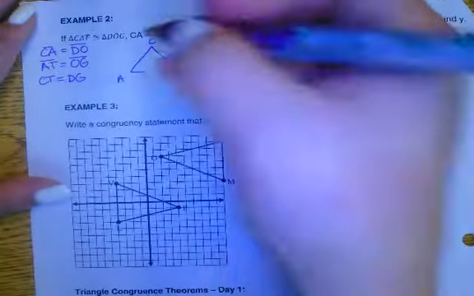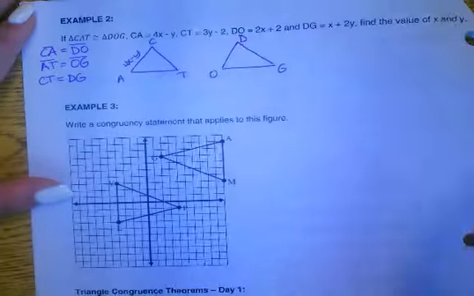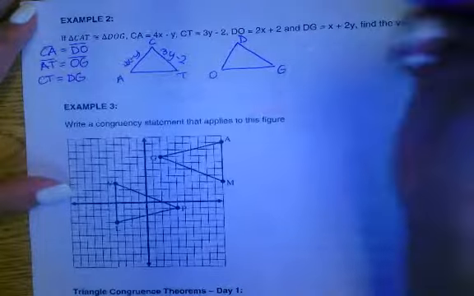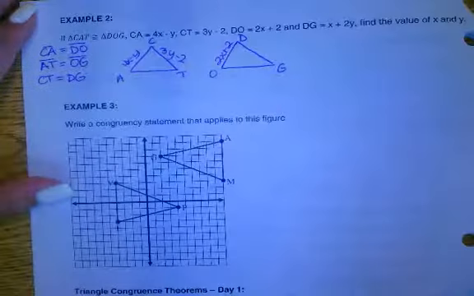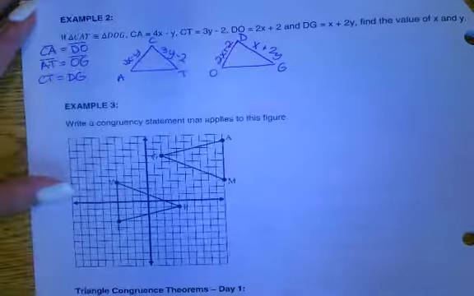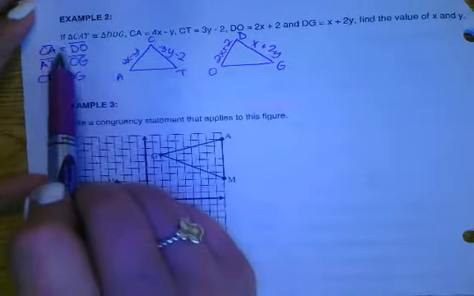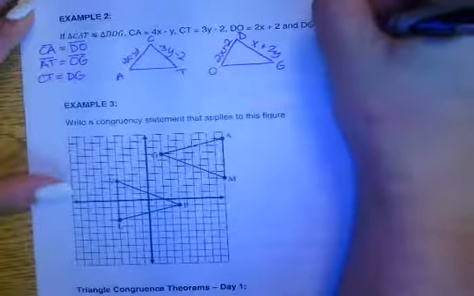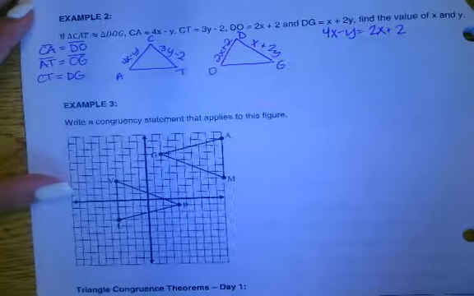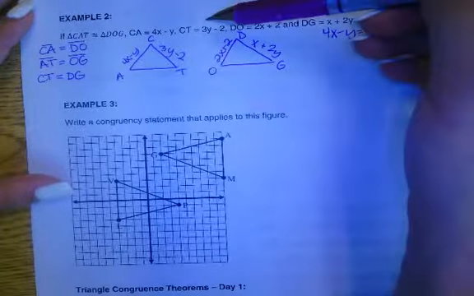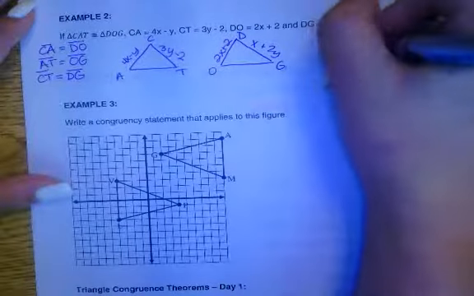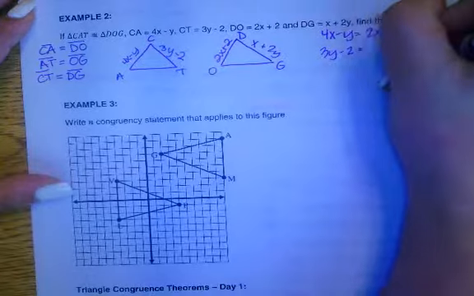Let's label our pieces. 4x minus y, 3y minus 2, 2x plus 2, and x plus 2y. So I know that I'm going to set CA equal to DO. So 4x minus y equals 2x plus 2. And I also know that CT is equal to DG. So I'm going to have 3y minus 2 equals x plus 2y.